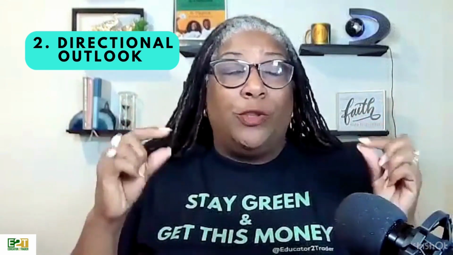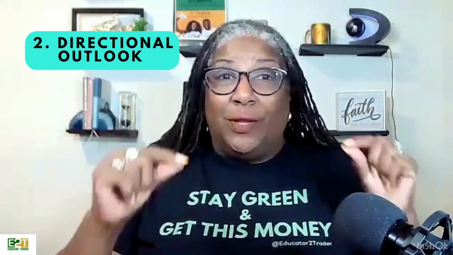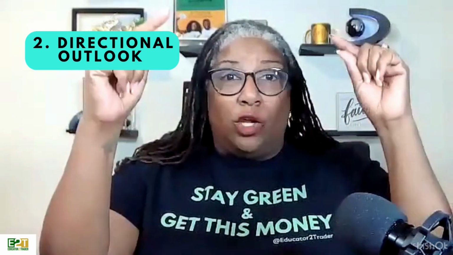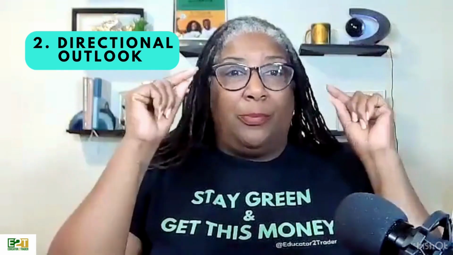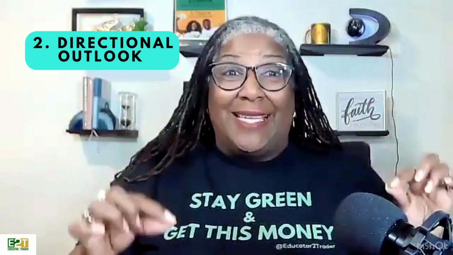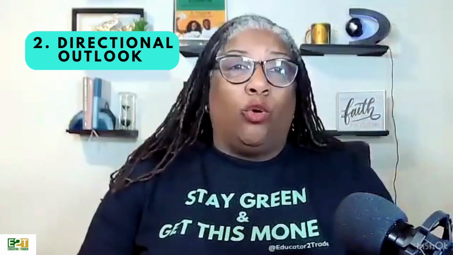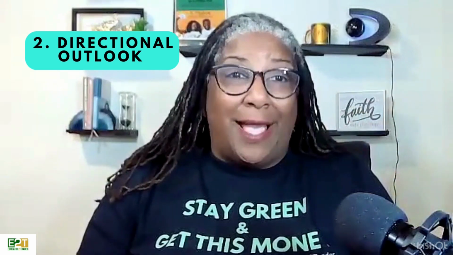Difference number two is directional outlook. When you're a buyer of options, you're expecting price to go. If you're buying a call, you're expecting price to go up. If you're buying a put, you're expecting price to go down. And it needs to keep moving in order for you to generate profits when you're a buyer.